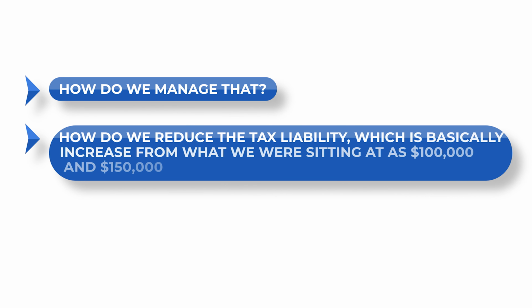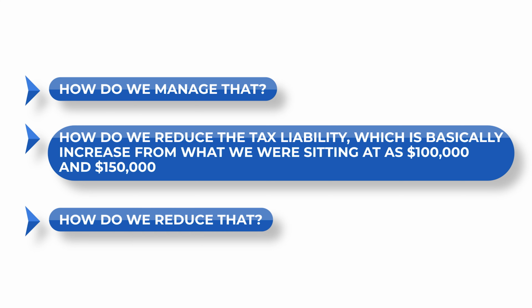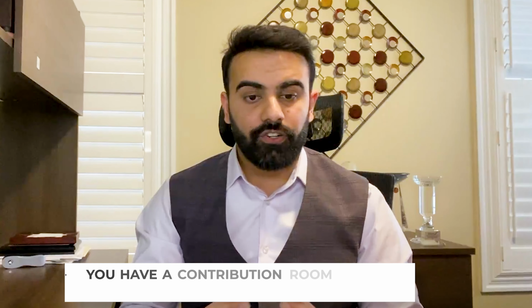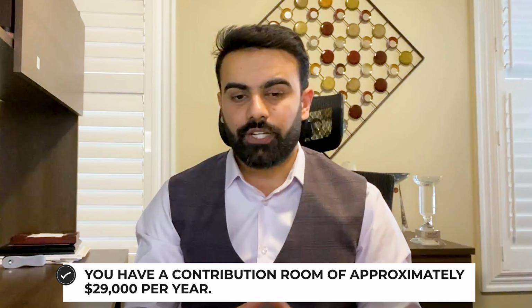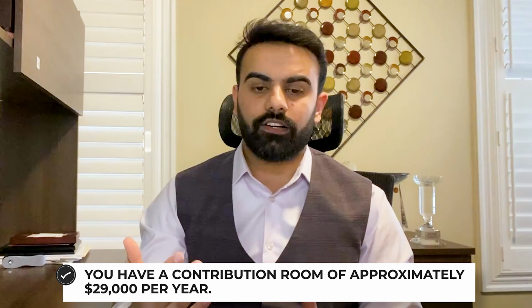So now, how do we manage that? How do we reduce the tax liability, which has basically increased from what we were sitting at as $100,000, now it's at $150,000. So how do we reduce that? The best way to do it is look at your notice of assessment and it will give you your contribution room. Based on your contribution room, maximize it. Per year, you have a contribution room of approximately $29,000 per year. You can do a maximum of $29,000 contribution to your RRSP to reduce your tax liability for that year.